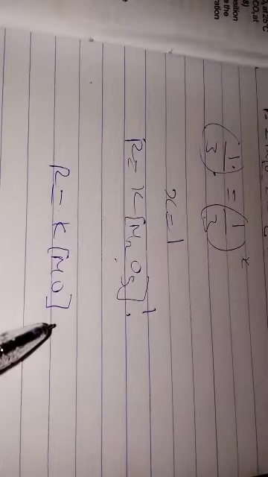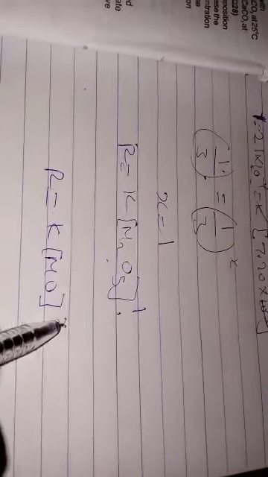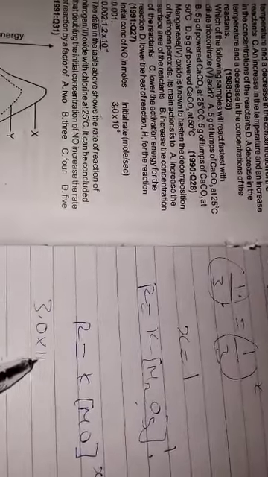So let's move on now. What's the formula? R is equals to K. We are dealing with NO. So we have K NO raised to power x, right? So what's your rate? The first one is 3.0 times 10 raised to power minus 5 is equals to K. What's your initial concentration? That's 0.001 raised to power x. What's the next one?